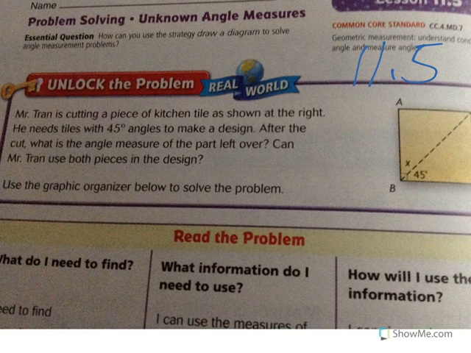Mr. Tran is cutting a piece of kitchen tile as shown on the right. He needs tiles with 45-degree angles to make a design. After the cut, what is the angle measure of the part left over? How can Mr. Tran use both pieces in the design?